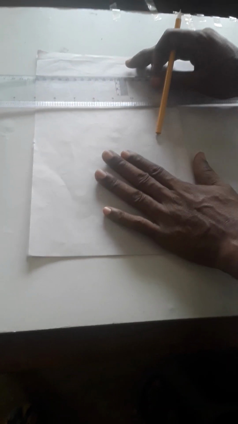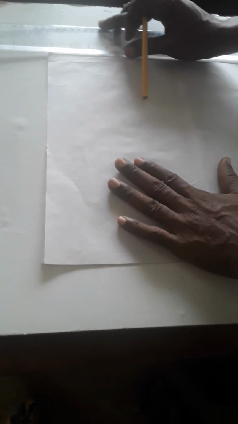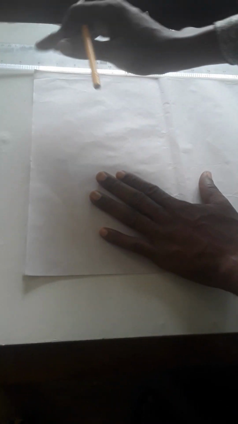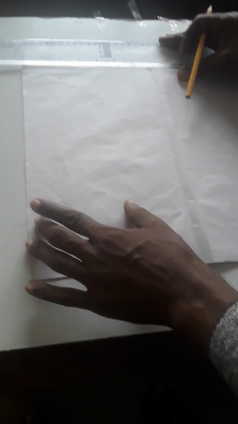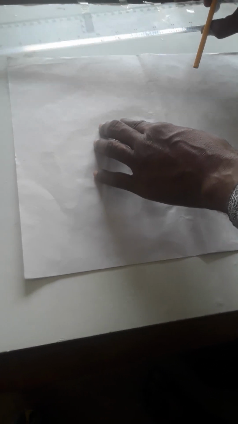Remember, we told you that the T-square is used in drawing horizontal lines. So placing this at the center or aligning it with the edge here will give us a complete horizontal line. If you align this in line with the edge of the T-square before you paste it, then any line you draw here will give you a horizontal line. Remember, I've told you what the T-square is used for. This T-square is used for producing horizontal lines.